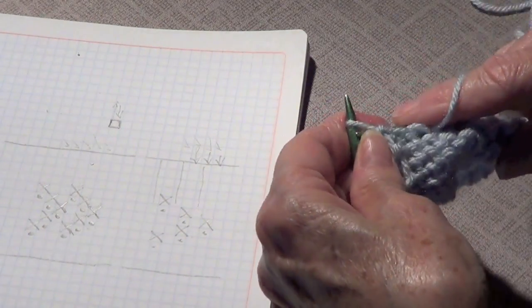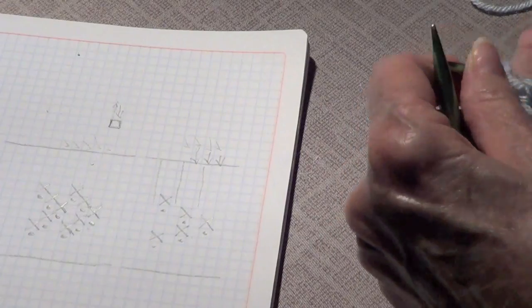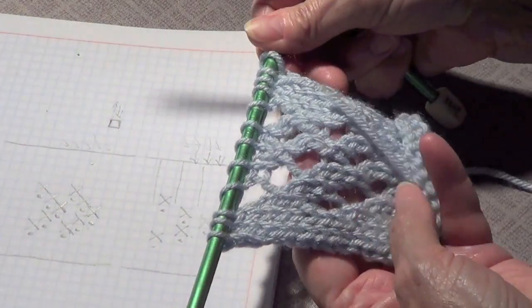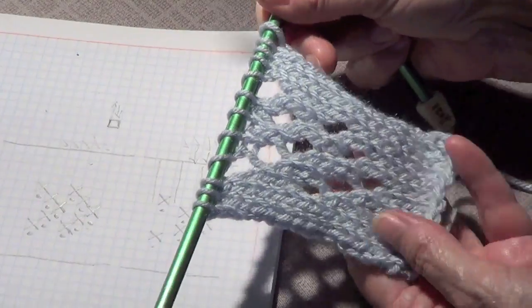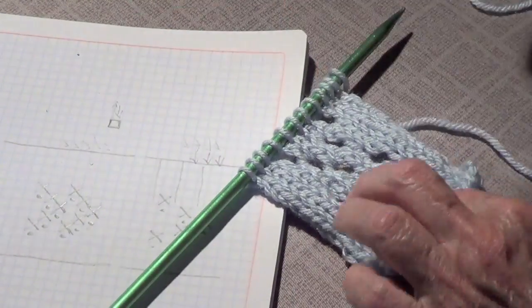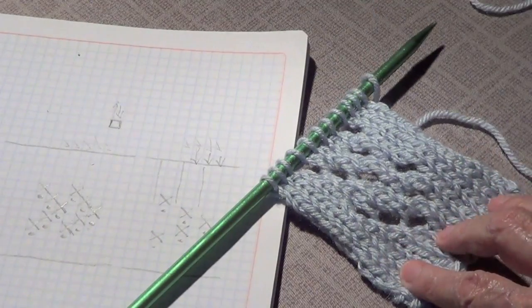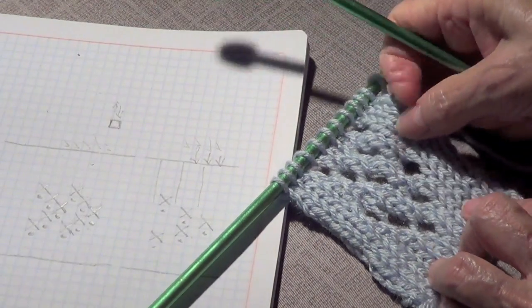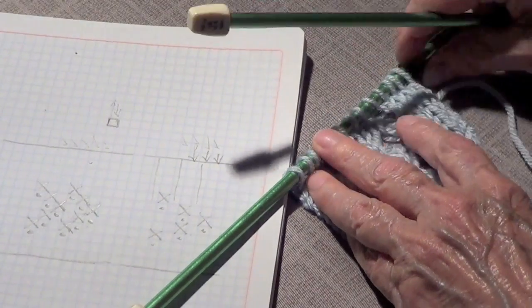And I am going to show you how a very simple yarn over knitted together looks like. And so that's what it is. And so I have 2 V's there. One, which is that there. Can you see it okay, Anna? Yeah.